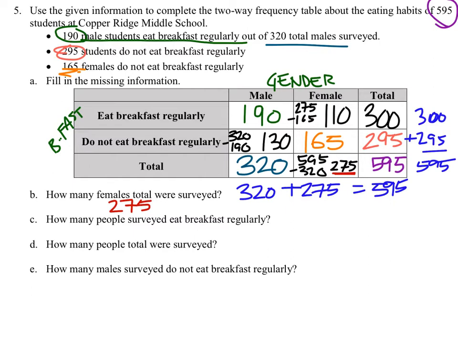How many people surveyed eat breakfast regularly? So we're looking at people, it's both, it's combined. So we have, yeah, very good, 300 total people eat breakfast regularly. How many people total were surveyed though? Very good, that was the total of all the totals, 595. And then how many males surveyed do not eat breakfast regularly? 130. Yeah, we got 130 on that one, very good.